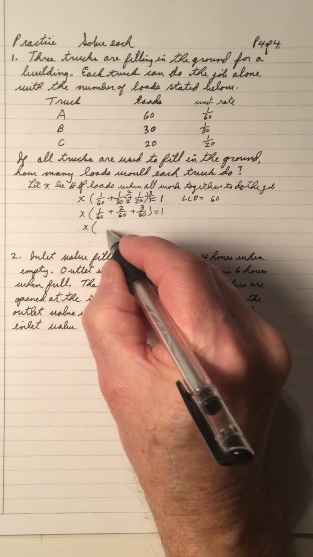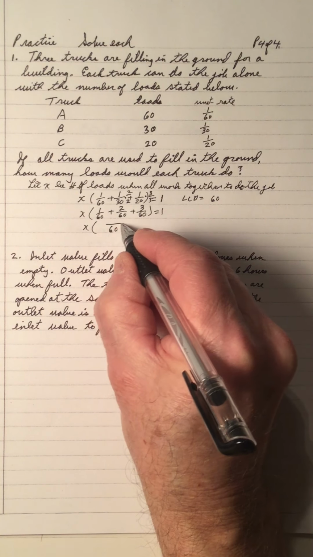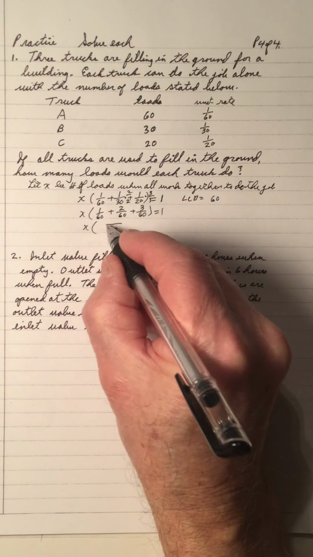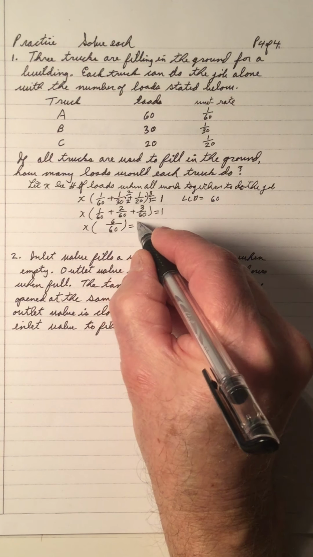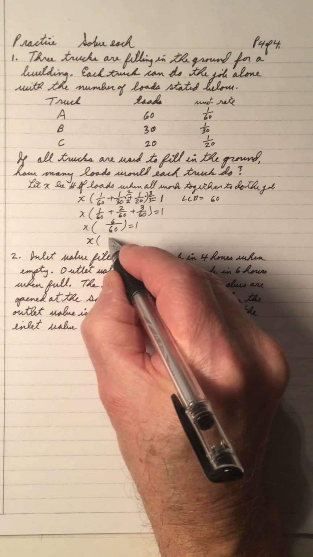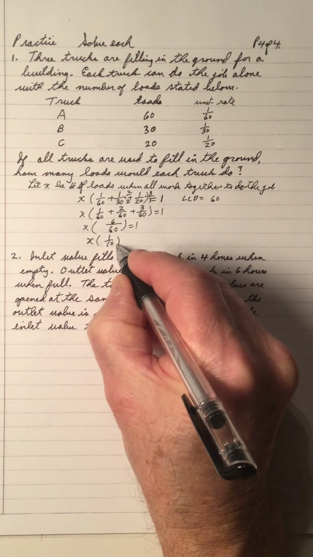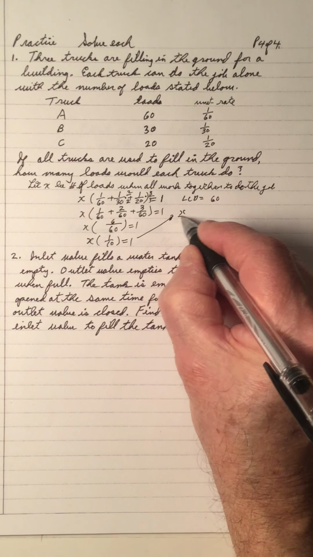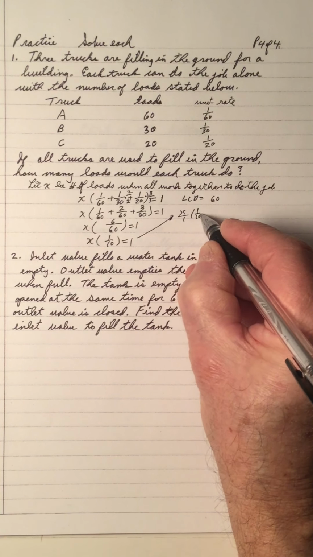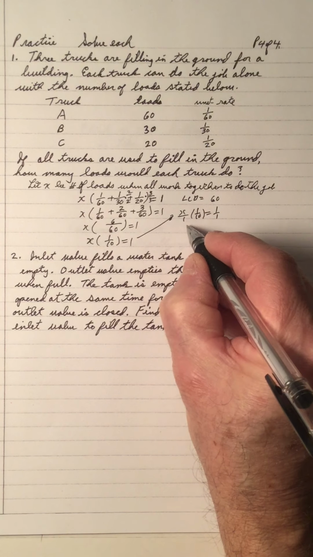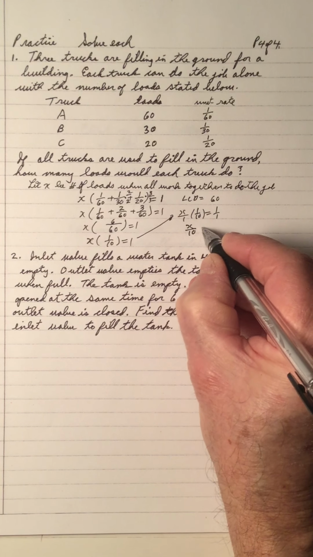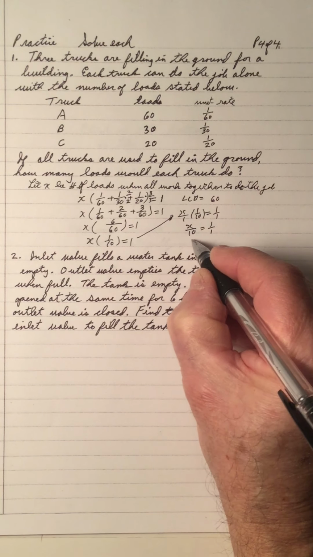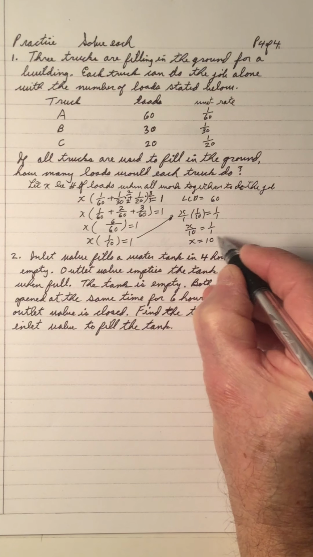And if you add all them up, common denominator is 60. You get 1 plus 2 plus 3 is 6. And 6 over 60 is 1/10. And over here, X over 1 times 1/10, 1 over 1. So X over 10 equals 1 over 1. Cross multiply, X equals 10.